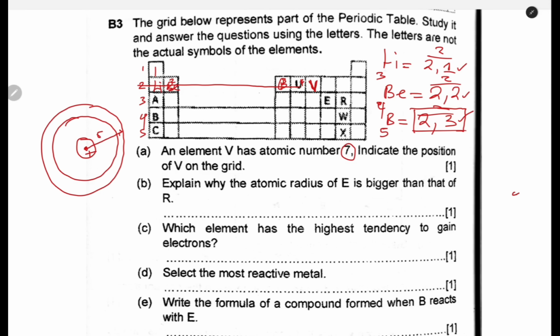When the positivity of the nucleus increases, there is also an increase in the force that pulls electrons toward the center. So in terms of atomic radius, as you move from this side to this side, the atomic radius continues to decrease. The size of an atom continues to shrink, and that is due to what I've explained: the positive charge of the nucleus increases, hence pulling the electrons toward the nucleus.